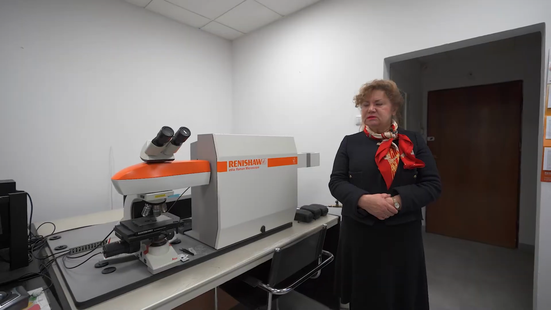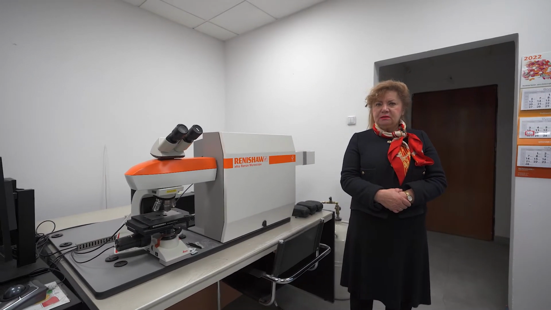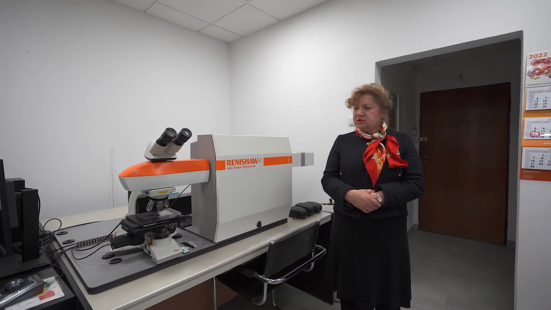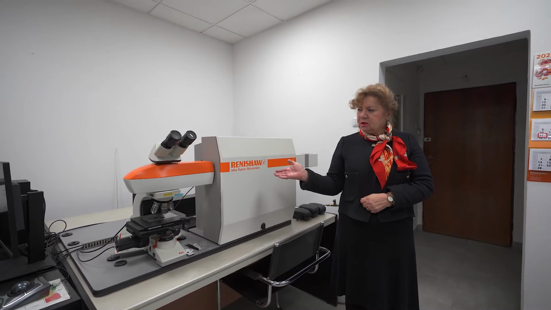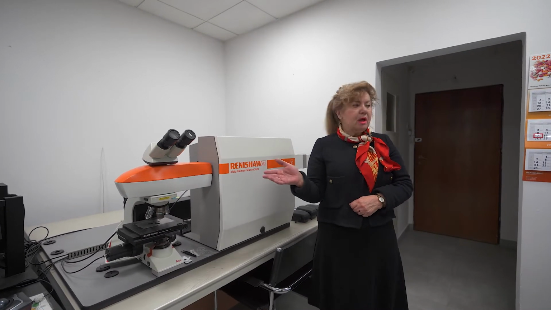Now we are in our second laboratory, of nonlinear optics, infrared imaging and Raman imaging. Here we have the Raman imaging system, another Raman imaging system, and infrared imaging consisting of a microscope, detector, and interferometer.